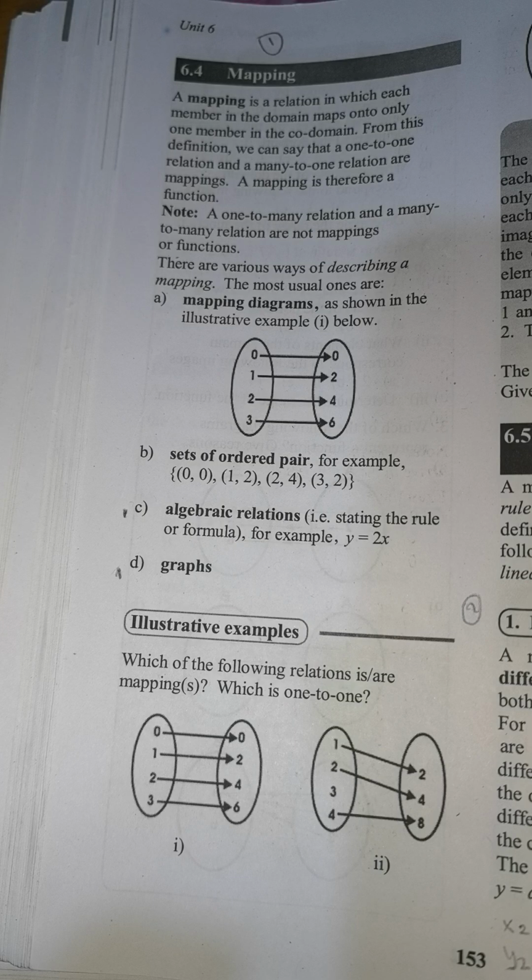Here we are saying the same thing, that one-to-one and many-to-one are also mappings, because we are going to deal with calculations and they should have an image. So the main idea about functions and mappings is that we should have an image. You know what it means. So note that one-to-many and many-to-many relations are not mappings. The same thing was applicable to functions.